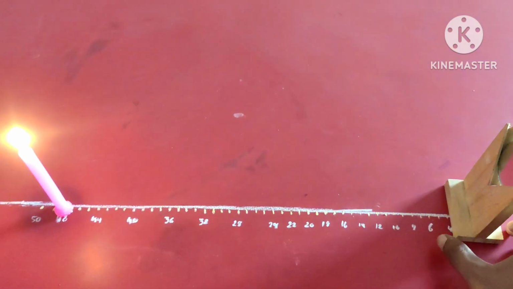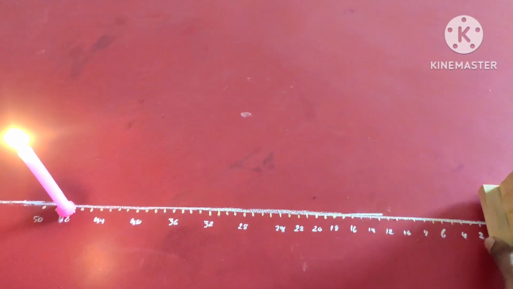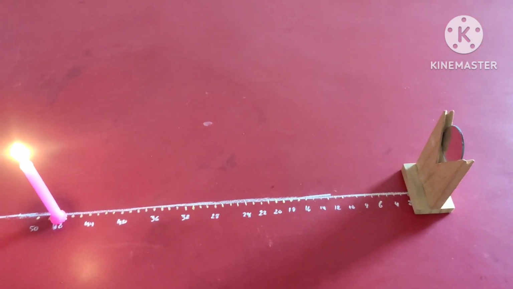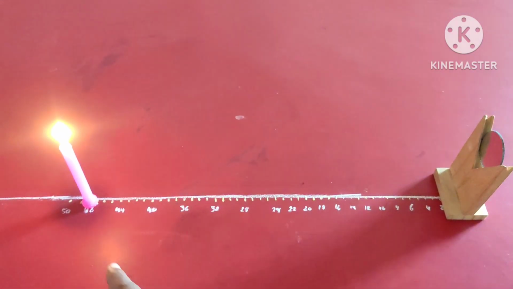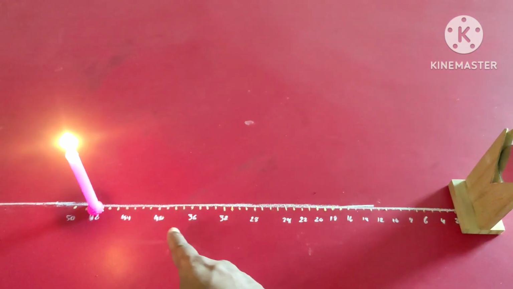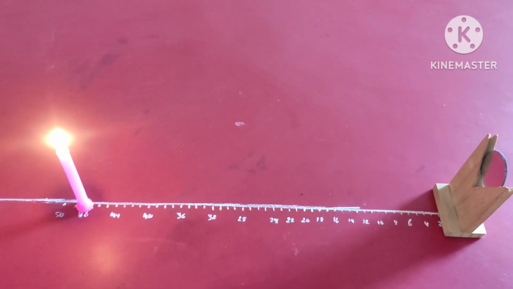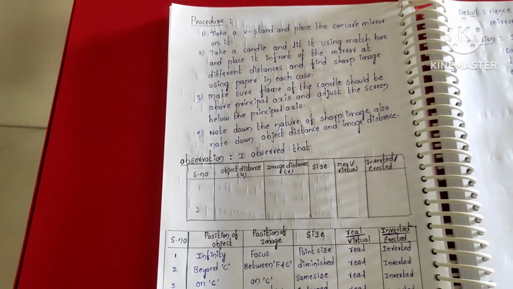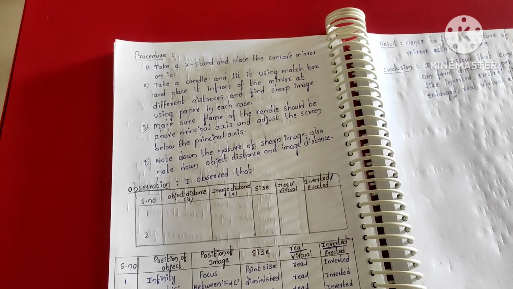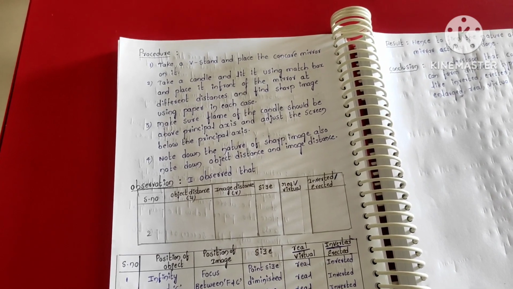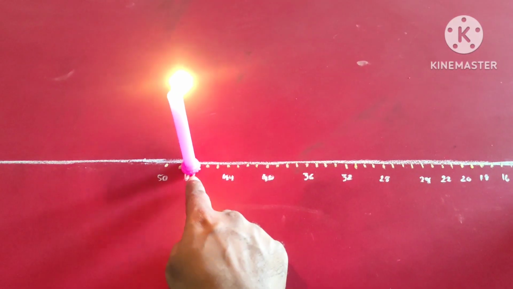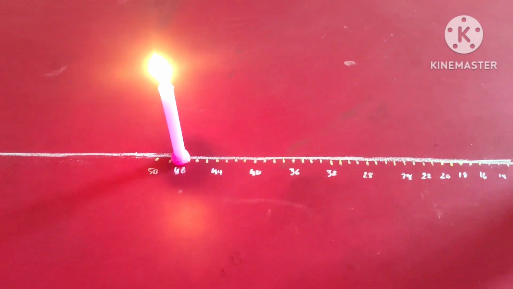Suppose I placed this V stand approximately at 0 centimeter. Now I placed a candle at 48 centimeter. Now you have to note down this object distance. Right now you can see it is 48 centimeter. The markings are not clear.